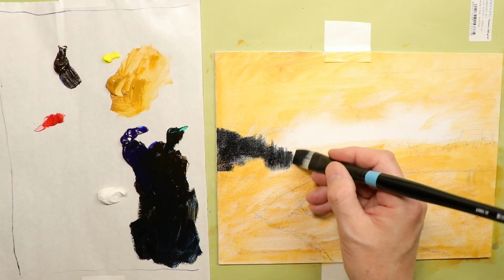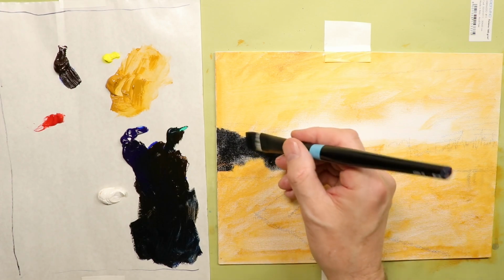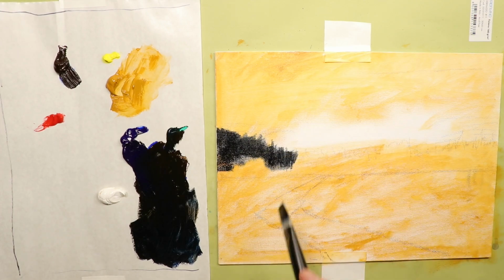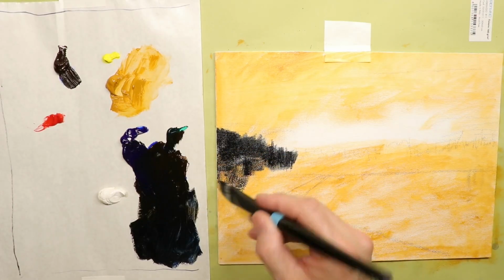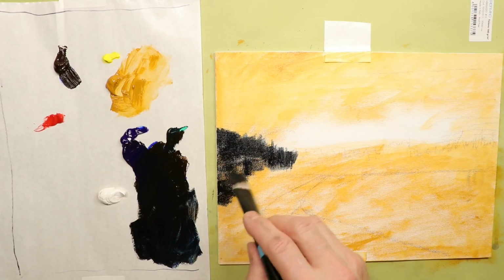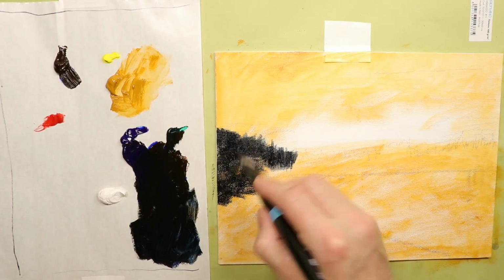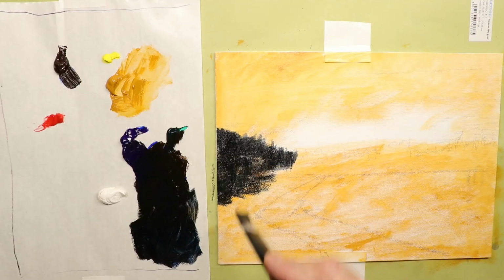And I kind of scrub around and mix around to get those tree tops here. And we can go back in and do a little more fine tuning to the tree line here, the tree tops of this. I noticed that there's a little more dark down here too as well.